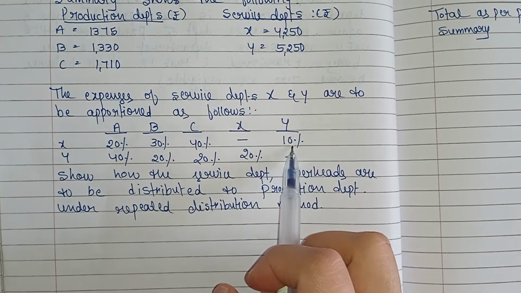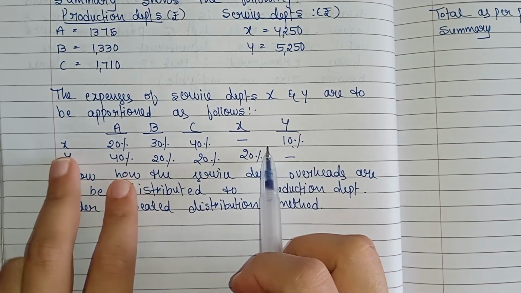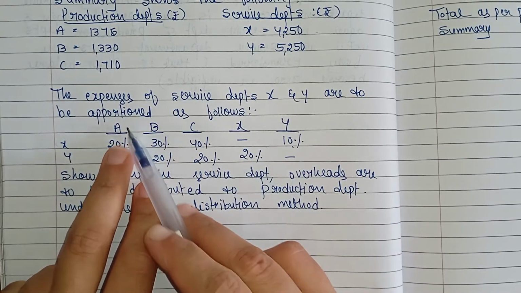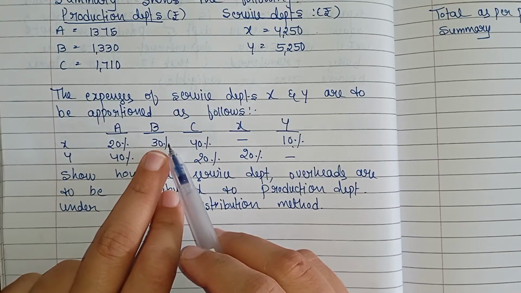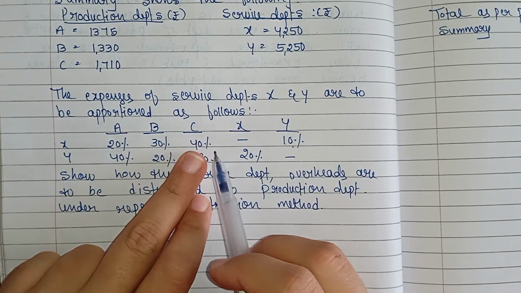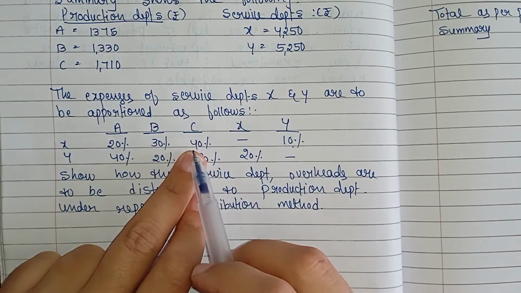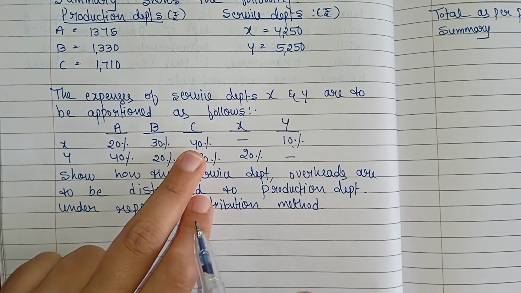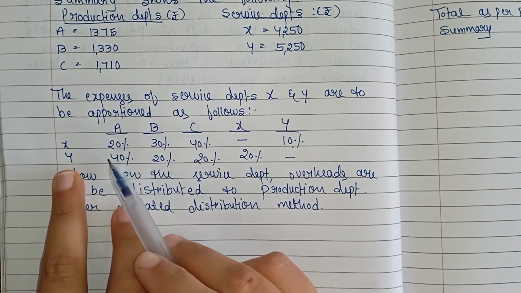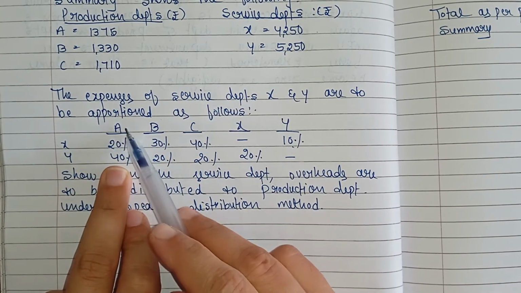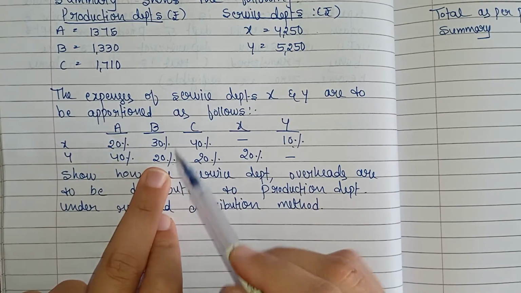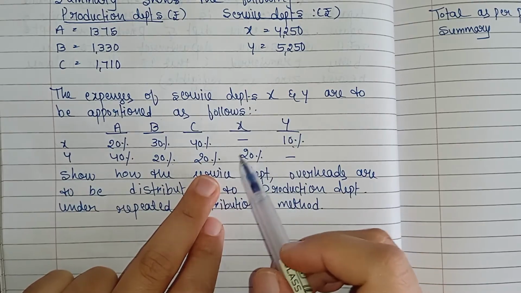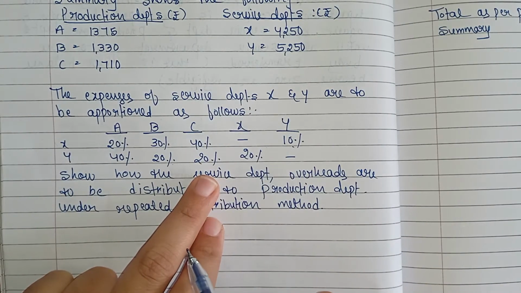In our problem, service department X provides 20% of its service to department A, 30% to department B, 40% to department C and 10% to Y. And department Y provides 40% of its service to A, 20% to B, 20% to C and 20% to X. Clear?